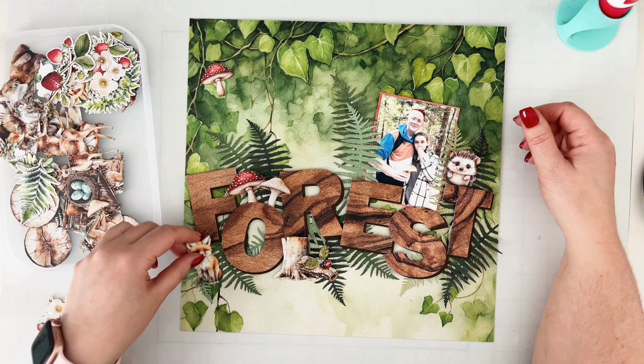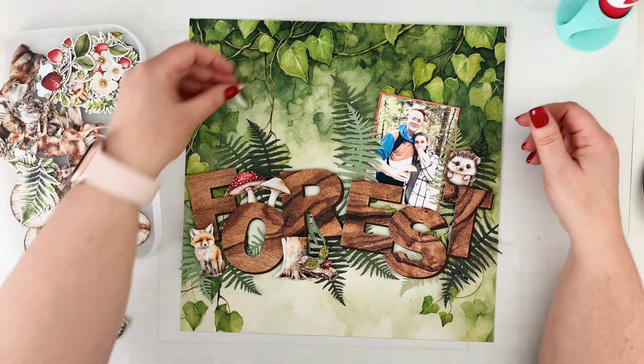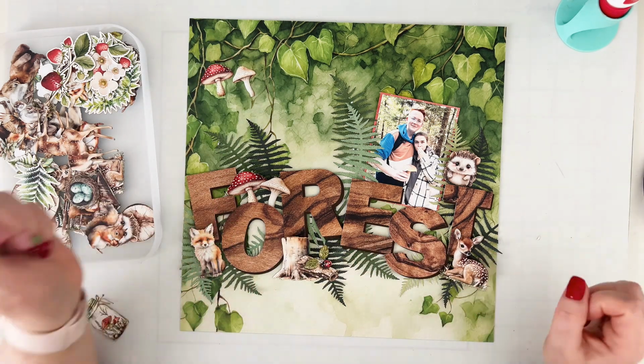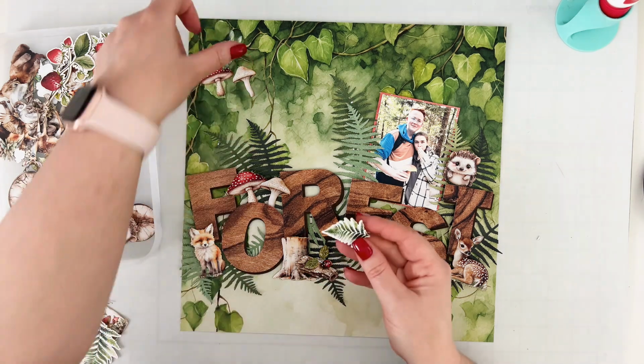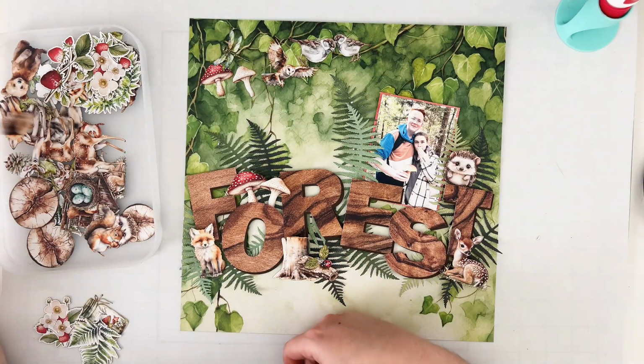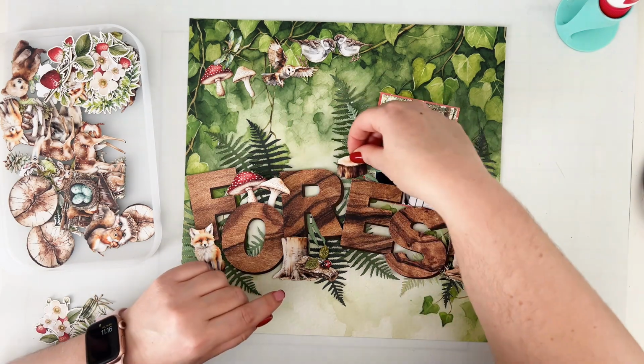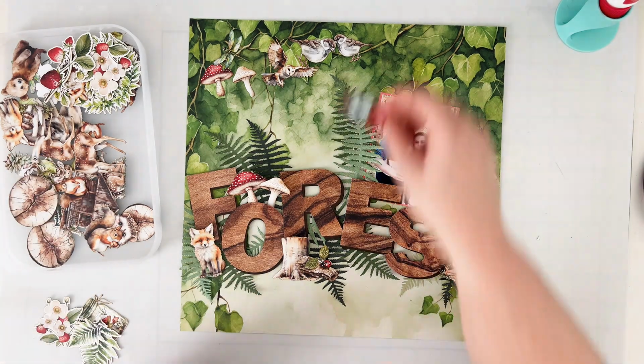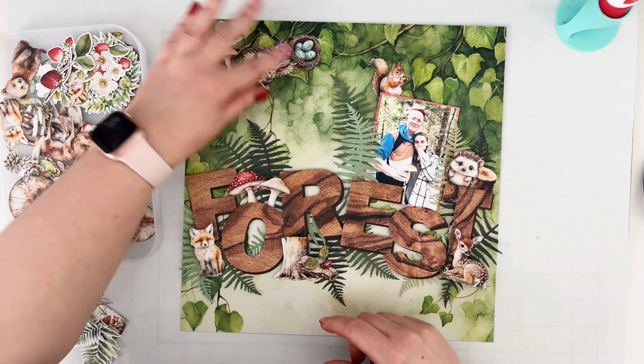Let's keep this name. The wooden pattern that I used for the word forest isn't from this collection. This is from the previous By the Lake collection, I would like to say. I think so. It was By the Lake.